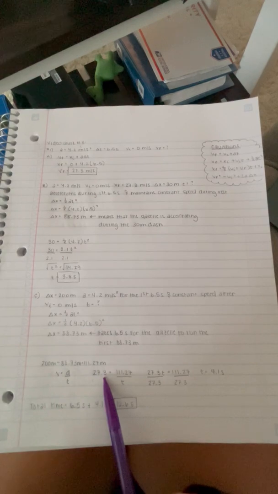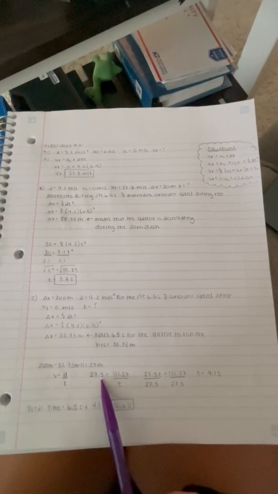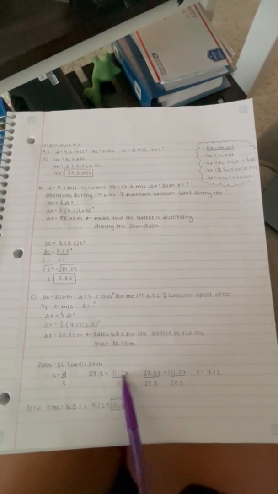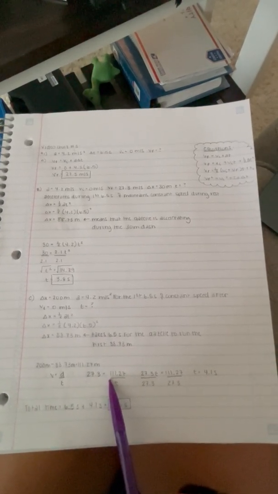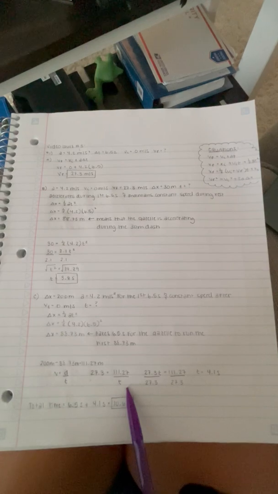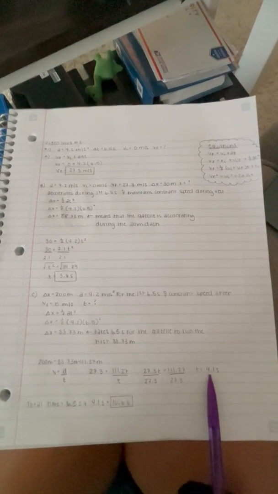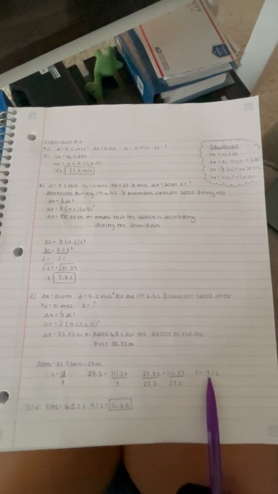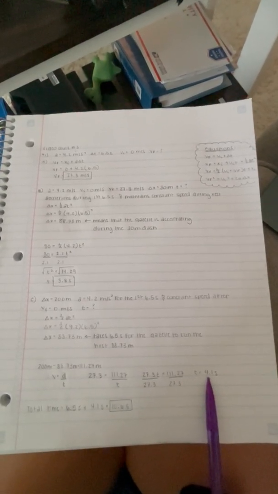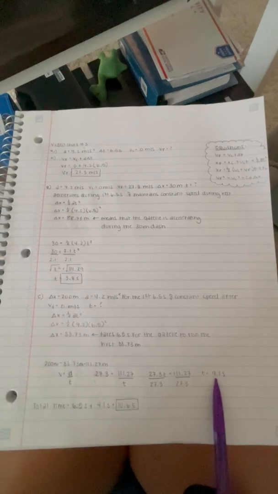Then we're going to take this and put it into the velocity equals distance over time equation. We're going to have the velocity equal 27.3 meters per second, and then we're going to put the 111.27 meters in for the distance, and we're going to solve for time. When we solve for time, time is going to equal 4.1 seconds. So it's going to take 4.1 seconds for the gazelle to complete the remainder of the race.